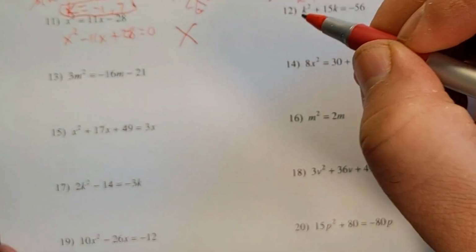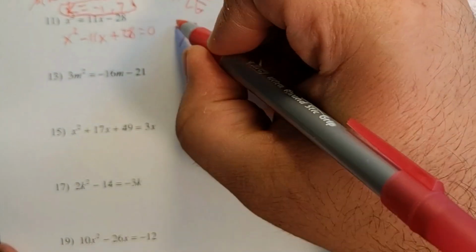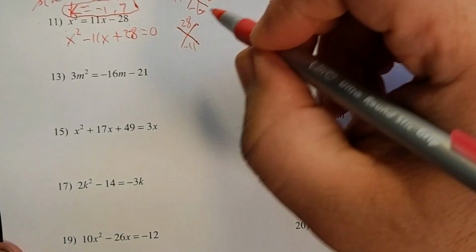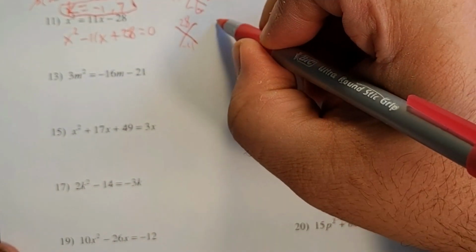Now we can set up our x. 1 times 28 is 28. The negative 11 goes down to the bottom. We're looking for factors of 28.